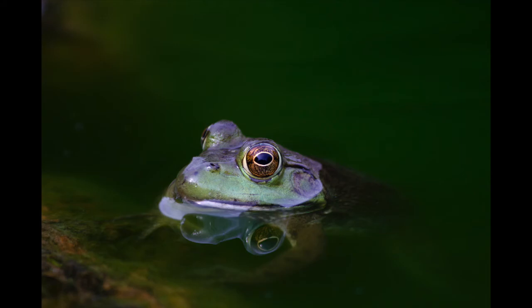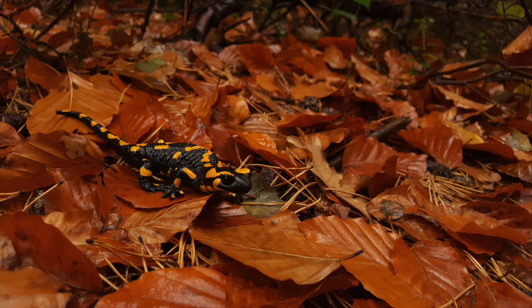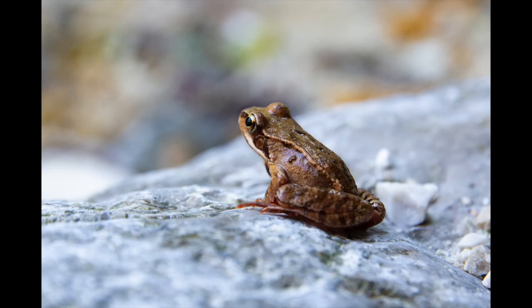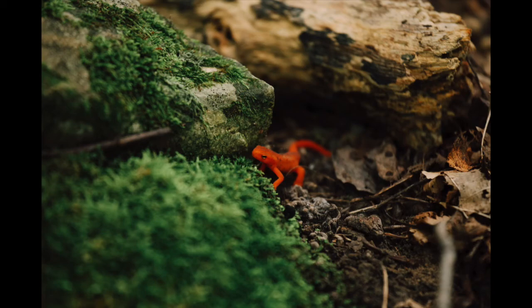The word amphibian means an animal that can live both in the water and on the land. Explain that amphibians have spines or backbones just like us, but they have cold blood. Cold-blooded animals have body temperatures that fluctuate depending on their environment. Amphibians include frogs, toads, salamanders, and newts.